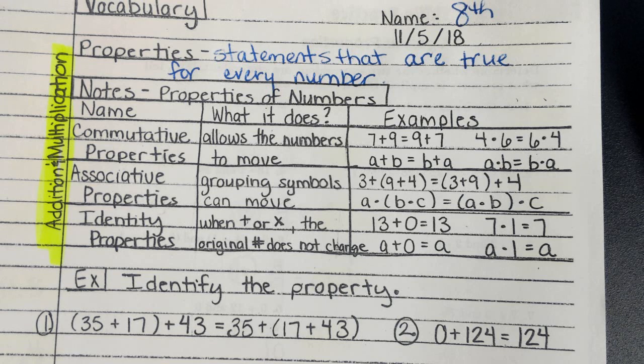Starting out, though, with these properties, there are 3 properties for today. The first one is commutative. Commutative property. I want you to think about commuting. If we commute back and forth to school, some of us commute in a bus, some of us commute in a car, we are going back and forth. To be honest, we're not changing, we're just driving back and forth.